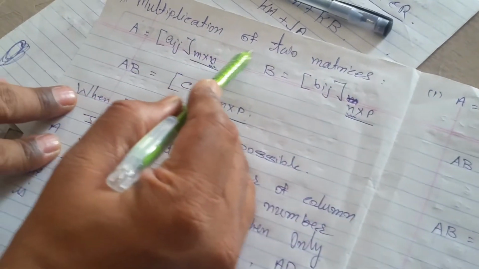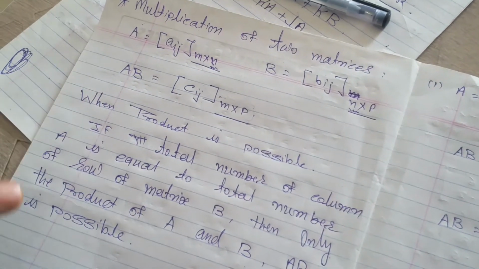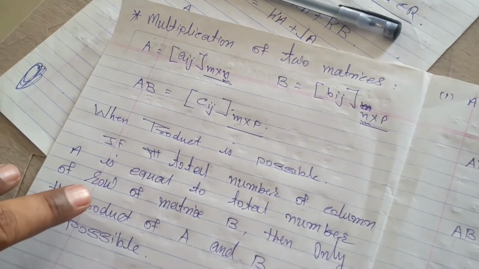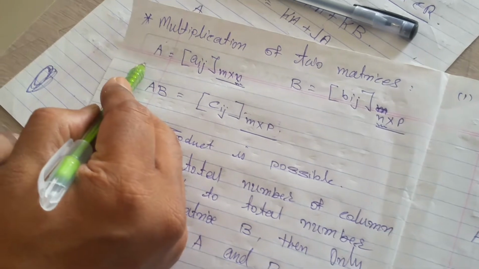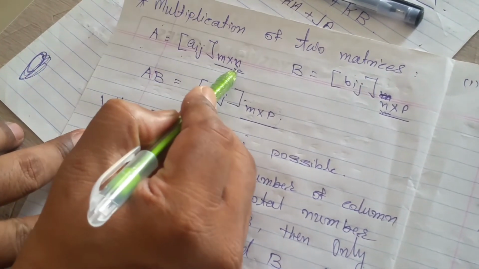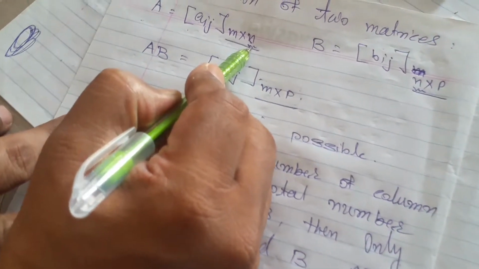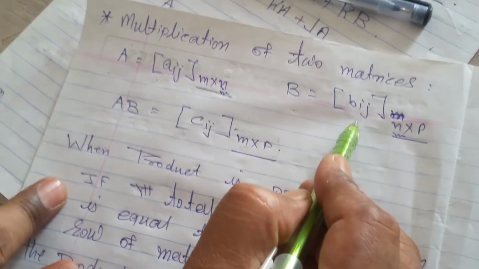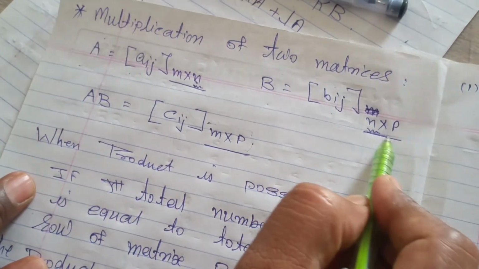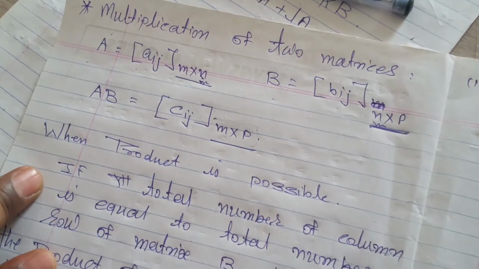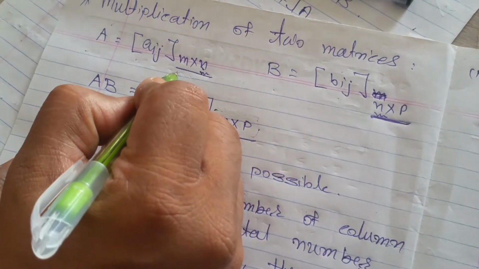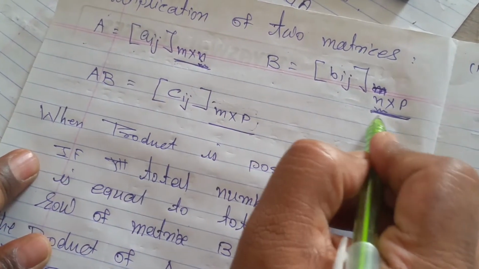Actually, the definition says, see here, multiplication of two matrices. According to the definition, if A is Aij, an M cross N matrix, and B is Bij, an N cross P matrix, see, the order of both matrices is different.